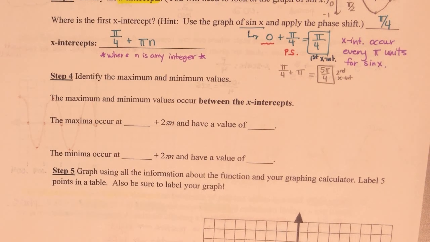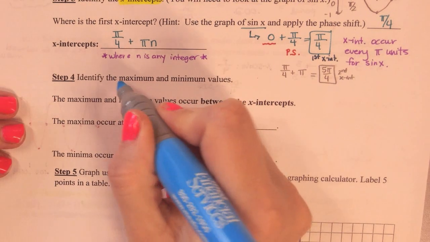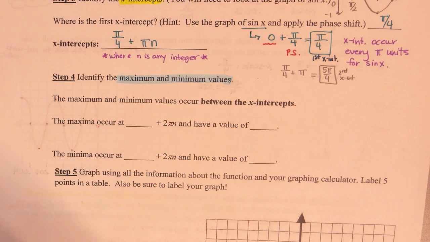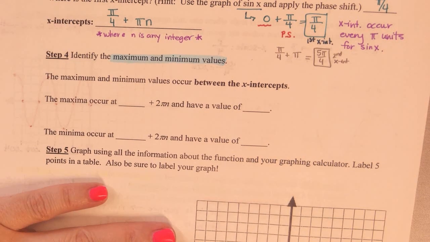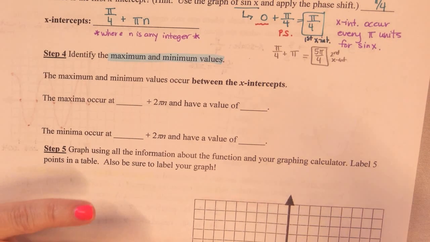All right, so now we're going to talk about the maximum and the minimum values. So when you are finding the max and the min, again, we're going to go back to that original graph, and we're going to use the sine of x and apply the phase shift, okay?